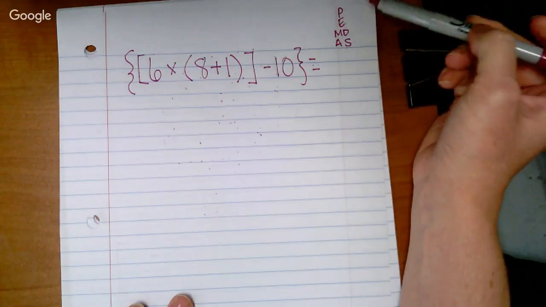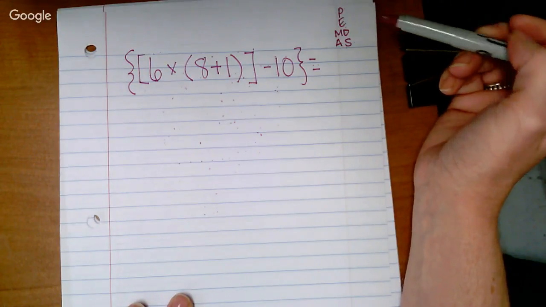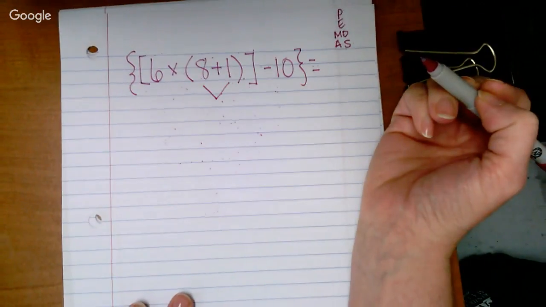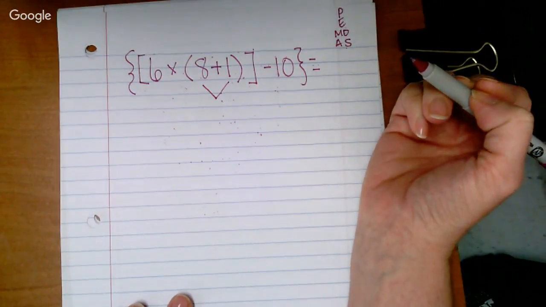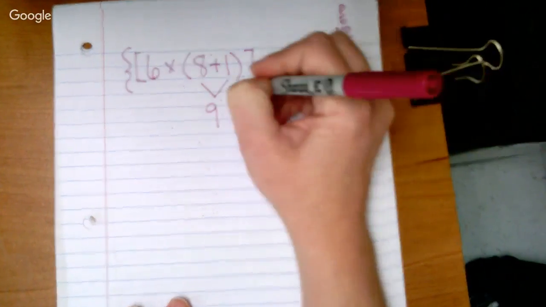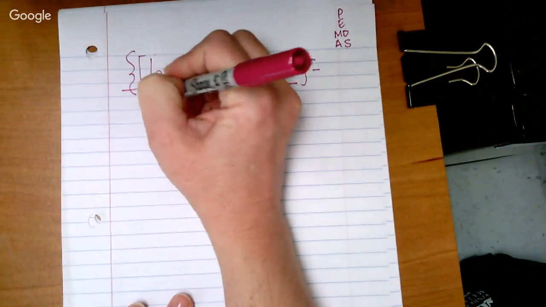So I'm looking through my problem, and I do see parentheses. Parentheses say, do me first. Whatever is in parentheses, I'm going to underline to connect those numbers I'm working with. I'm going to write the answer to that. 8 plus 1 equals 9. I'm underlining everything else, and I'm going to bring it down.